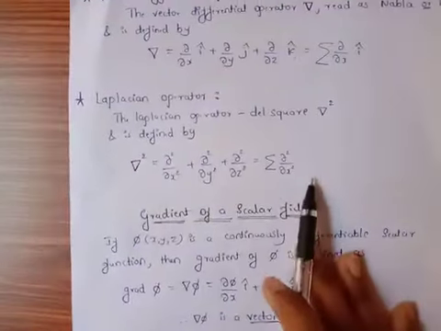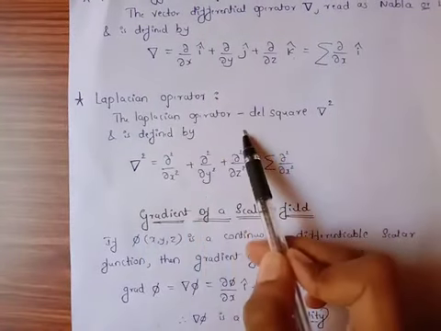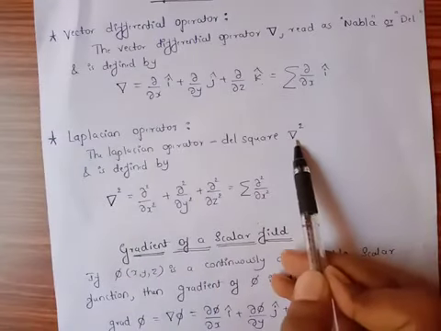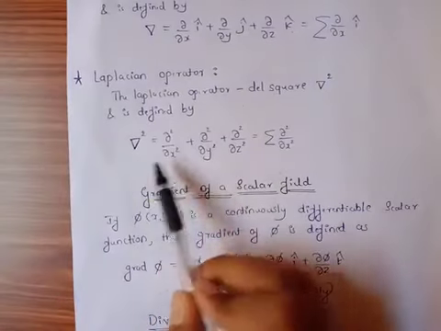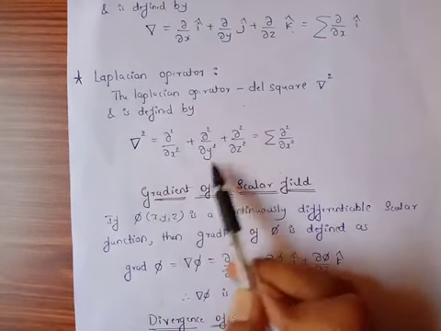Similarly, we have another operator, the Laplacian operator. The Laplacian operator is denoted as del square and is defined as dou square by dou x square plus dou square by dou y square plus dou square by dou z square.